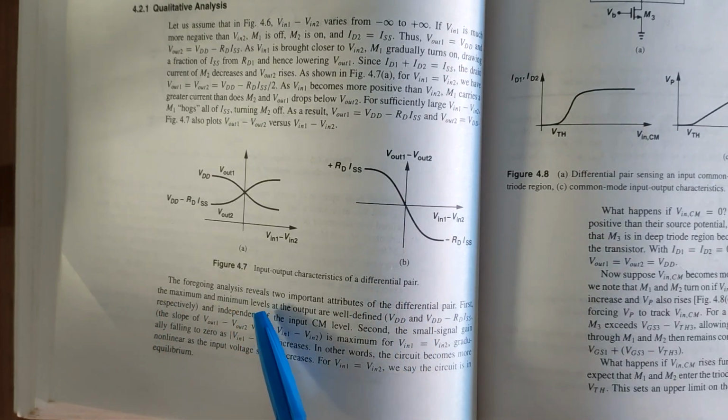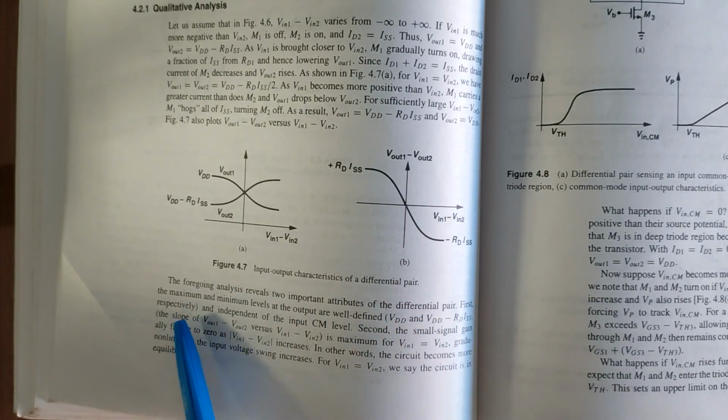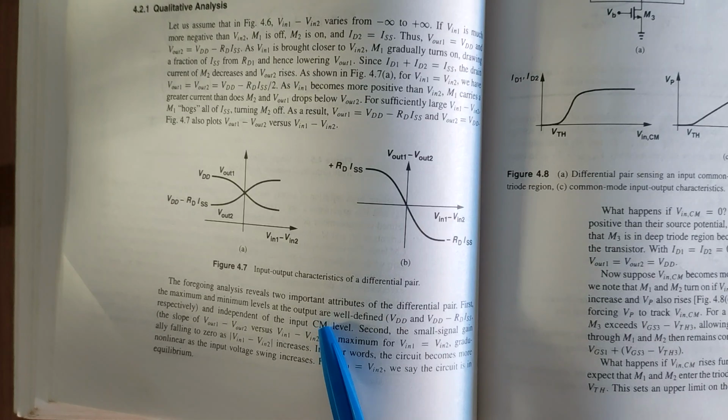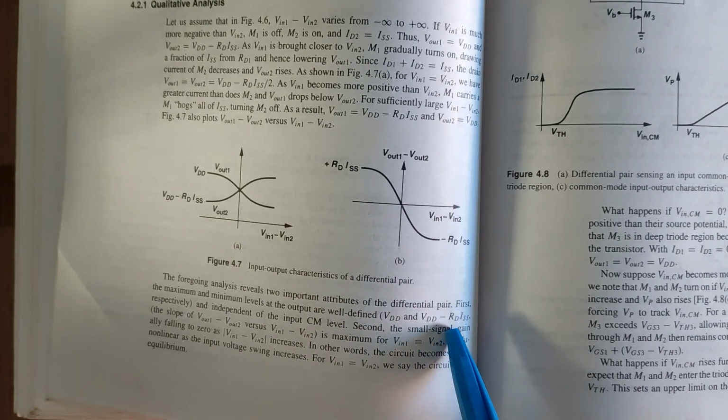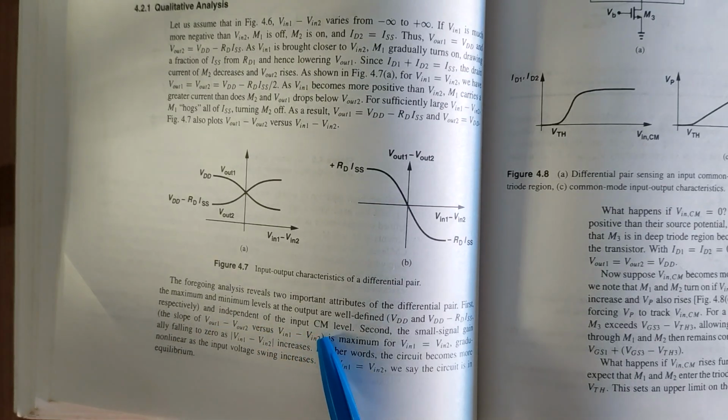The foregoing analysis reveals two important attributes of the differential pair. First, the maximum and minimum levels at the output are well defined, VDD and VDD minus RD ISS respectively, and independent of the input CM level.